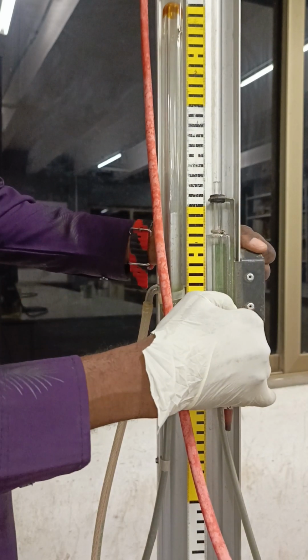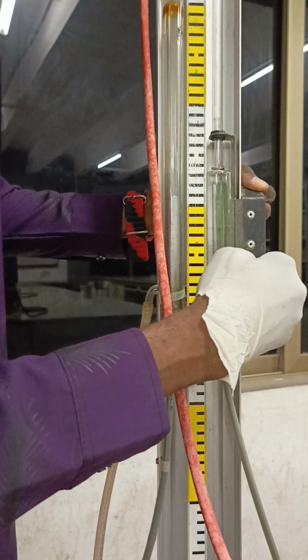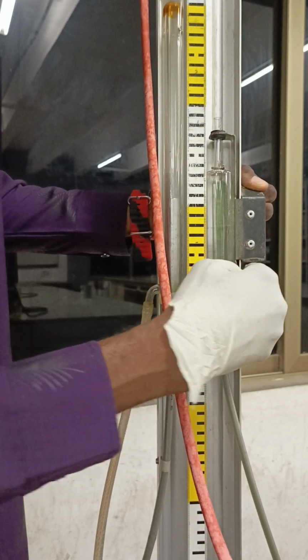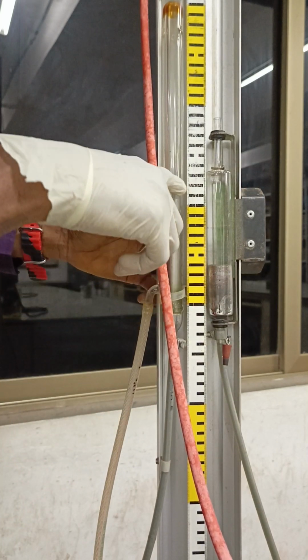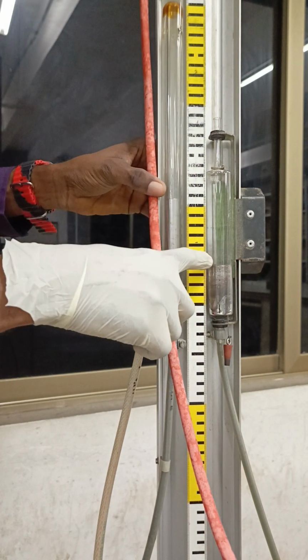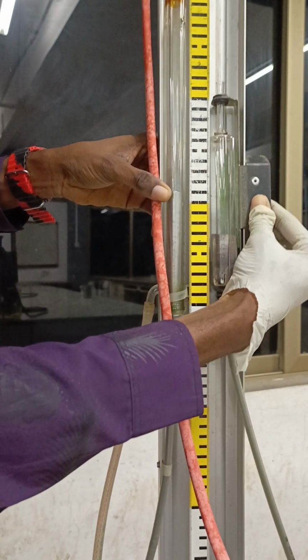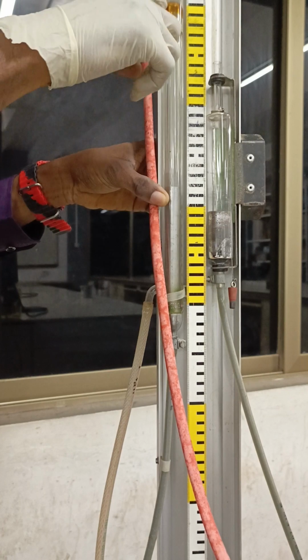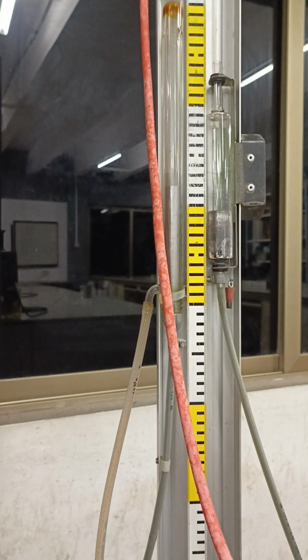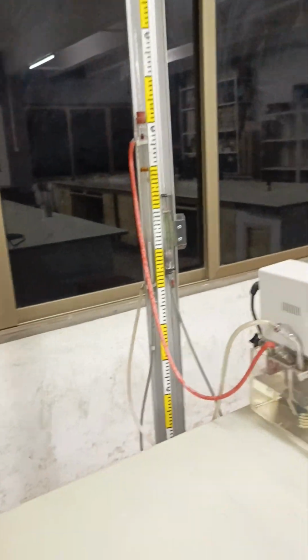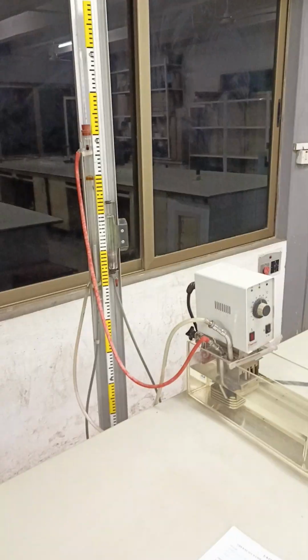Then we further move on 5. We move to the next 5, and then we measure our L and then our H. We move the next 5, measure our L and then H till we finish. So that's how this experiment is performed. Thank you very much.